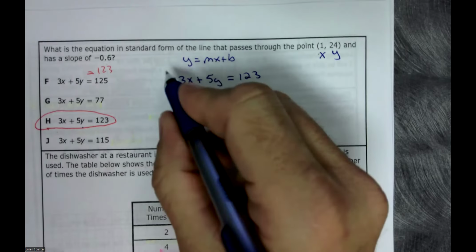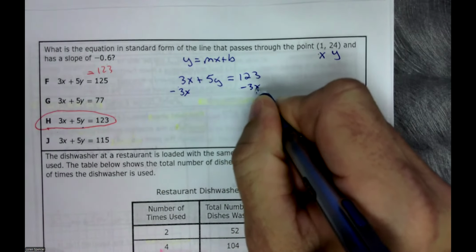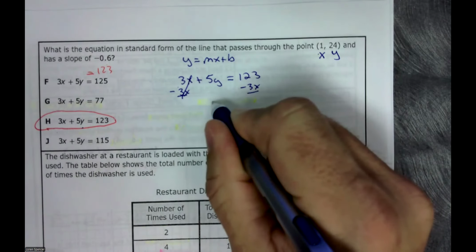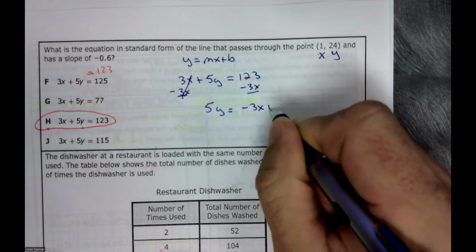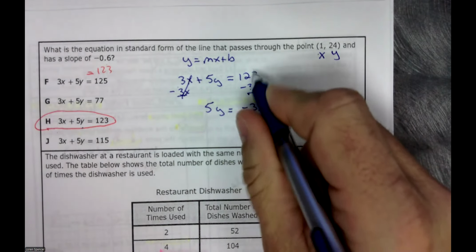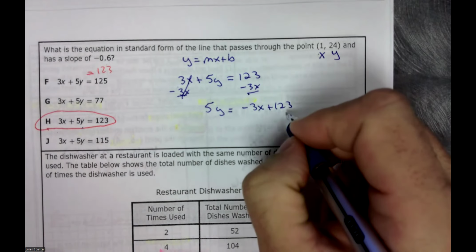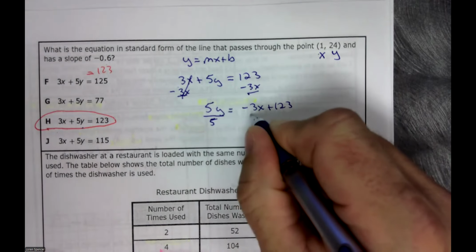Well, I need to move this 3x. So that needs to be a minus 3x. This goes away, and now I have 5y equals negative 3x plus 123 because I cannot combine my variables and constants. These cannot combine, so it ends up being like this. I'm going to divide everything by 5.